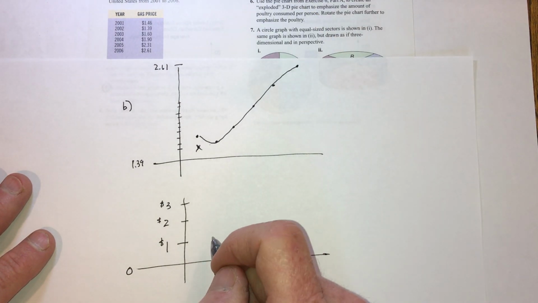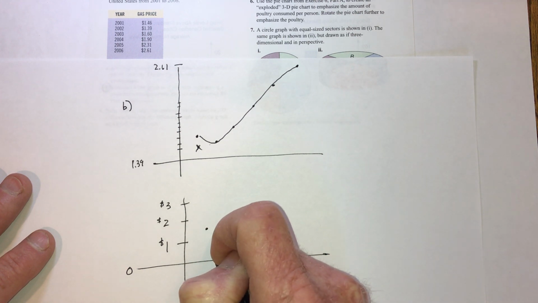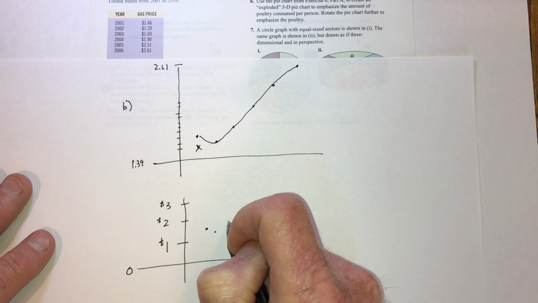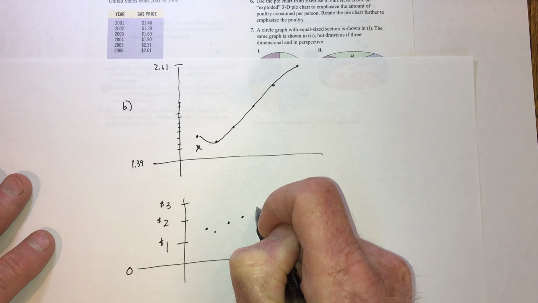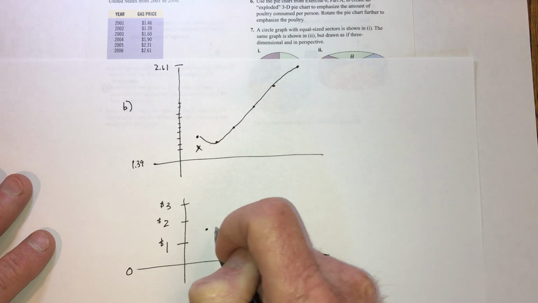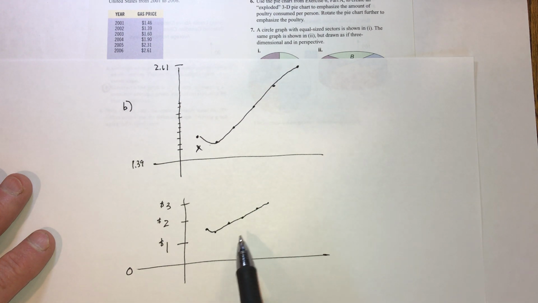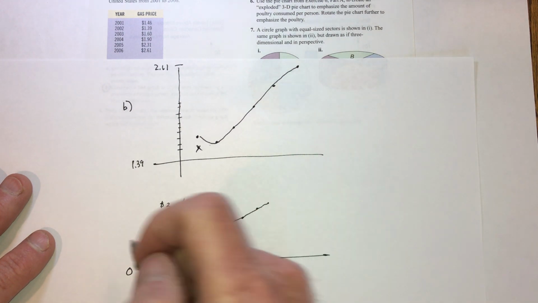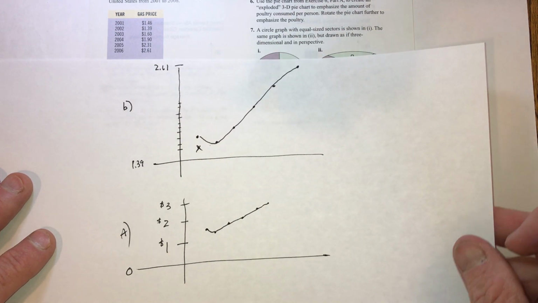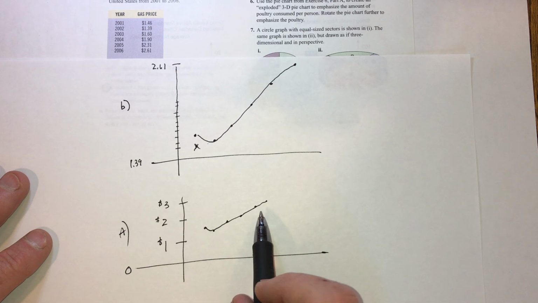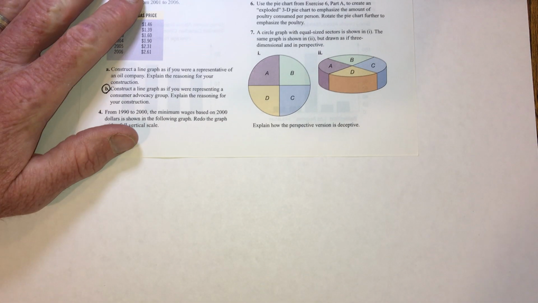And then the graph would be more realistic. So first it would be $1.46, and then $1.39, and then $1.60, and then $1.90, and then $2.31, and then $2.61. So the shape is basically the same, but it looks like a much smaller difference compared to this. So this would be part A. Now my point with this was to show you the idea, not to do the whole thing for you. That is part of the homework for you to do that.